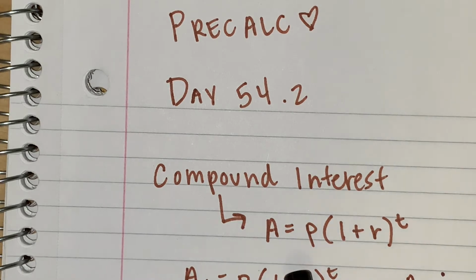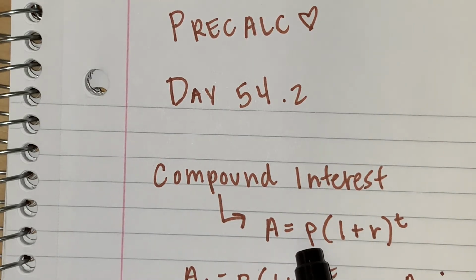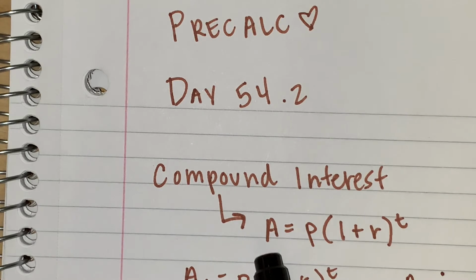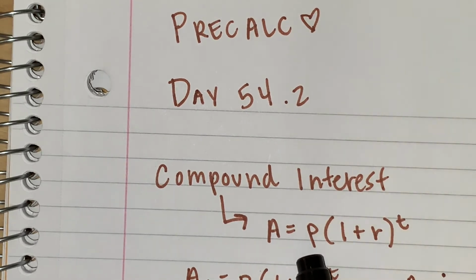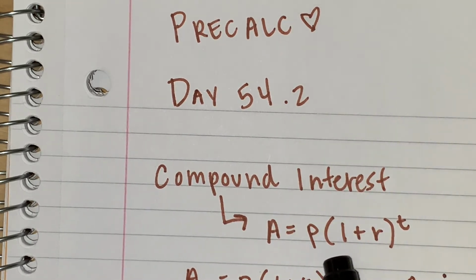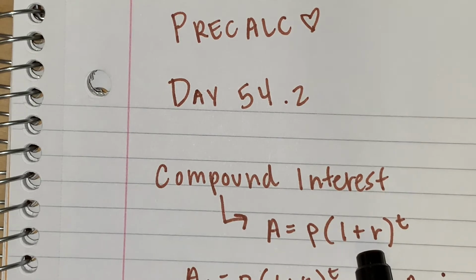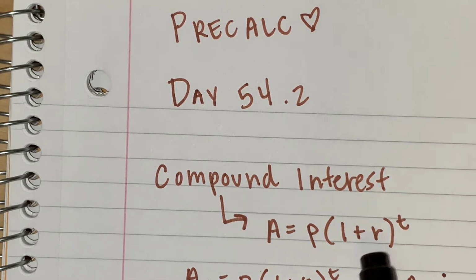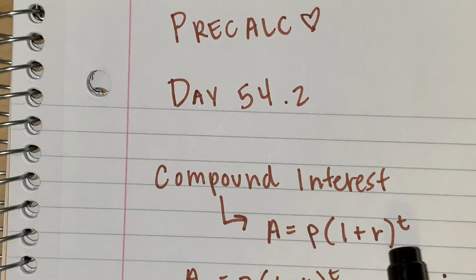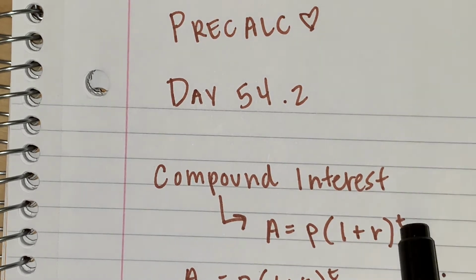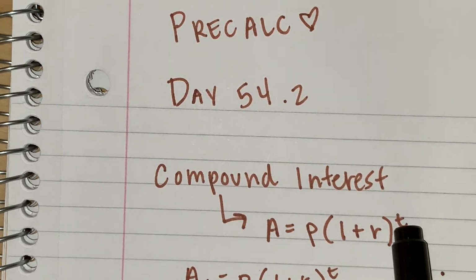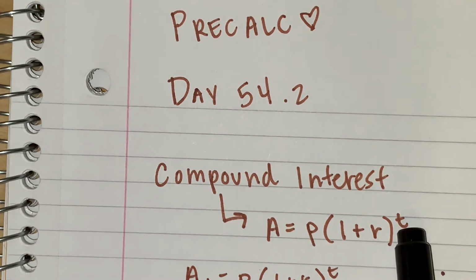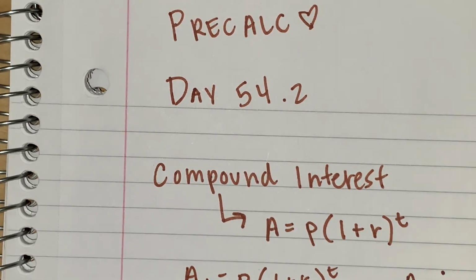Going step by step, in order to get the compound interest, you start with the principal amount, and you multiply that by 1 plus the annual interest rate, and then you put that to the power of the amount of time that it's there. In technical terms, that's compound periods, but it's just the number of times.